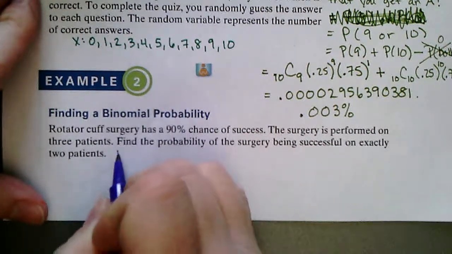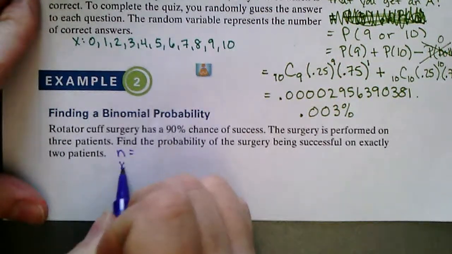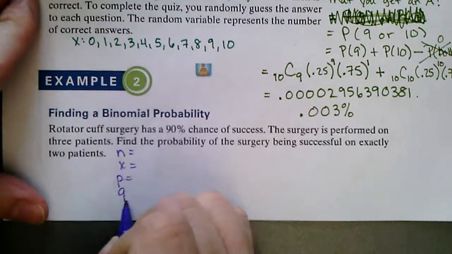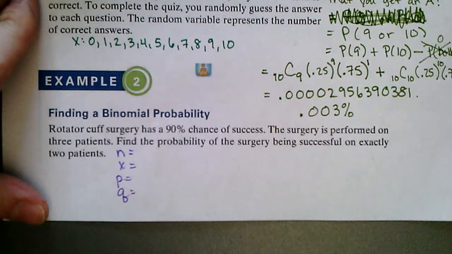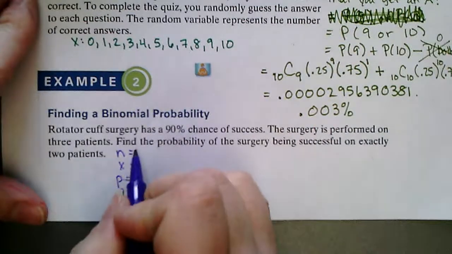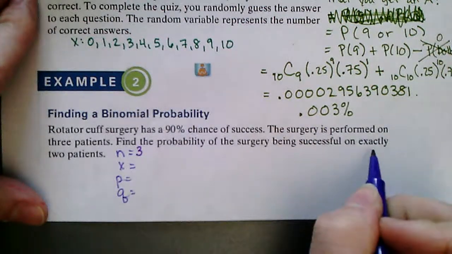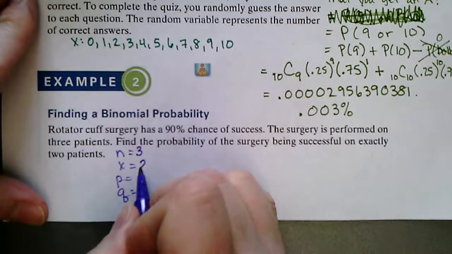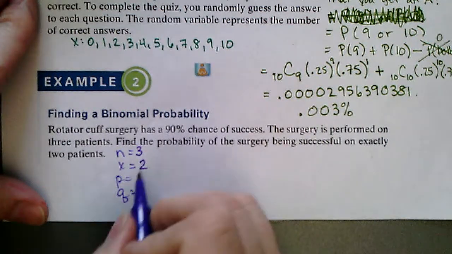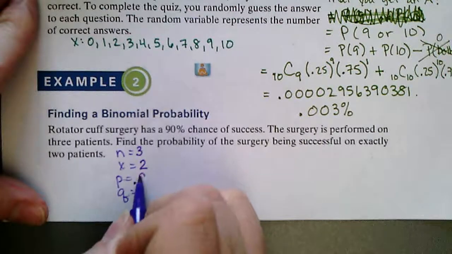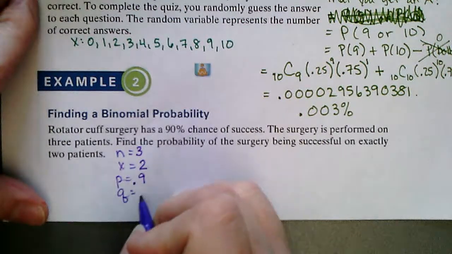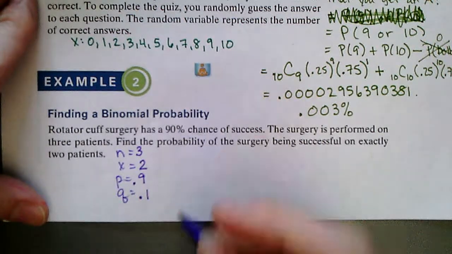So I want to know what is N, what is X, what is P, what is Q. In this case, it's performed on 3 patients, so our N is 3. We want the probability that it's successful on 2 patients, so X is the number of successes. Probability of success is 0.9, and the probability of failure then would be 0.1.